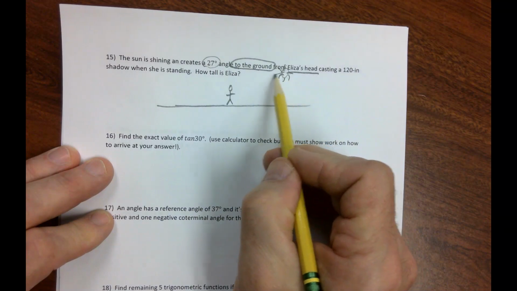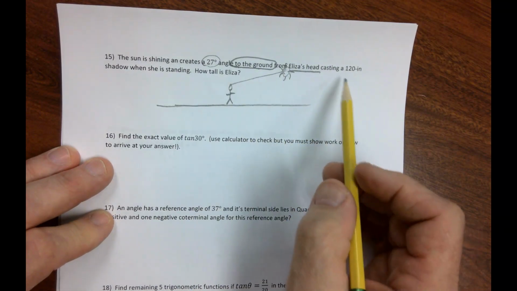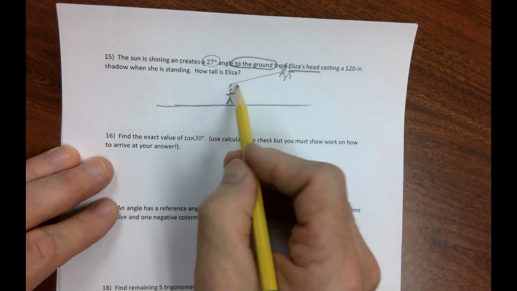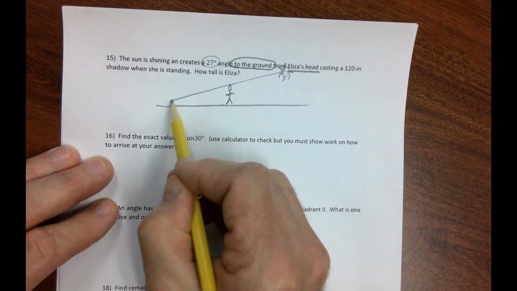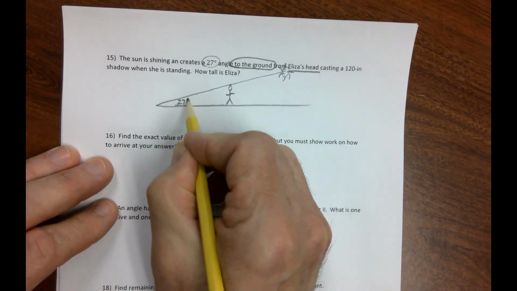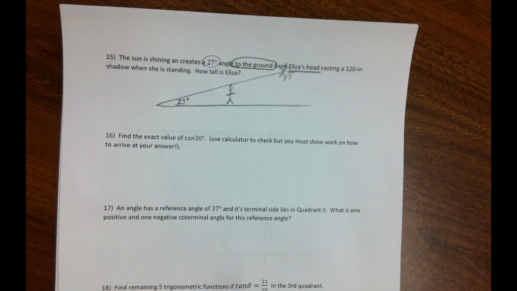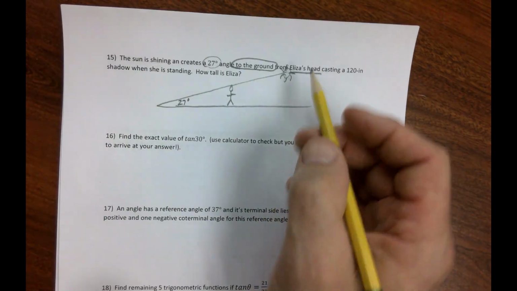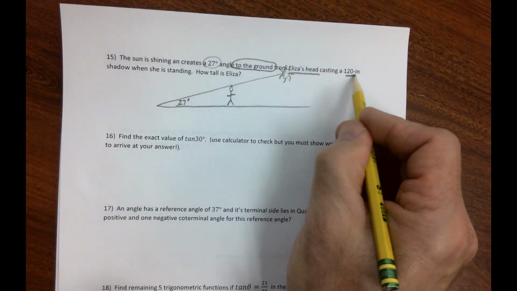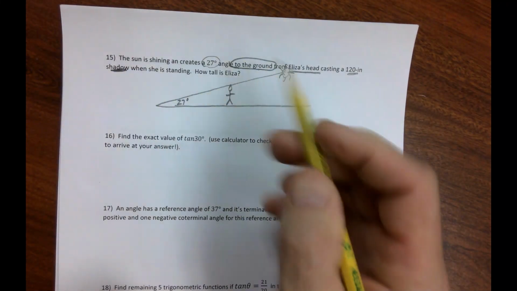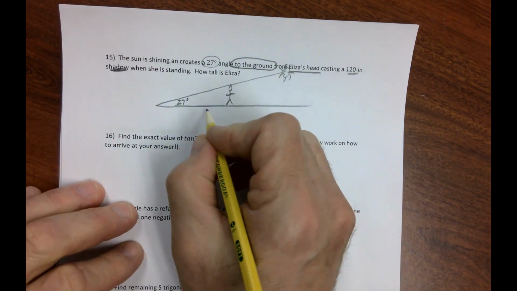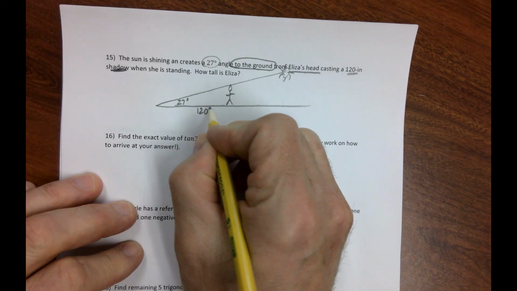And the sun rays going like this, and so it creates a 27-degree angle with the ground. So here's my 27-degree angle, not with her head, but with the ground. And it casts a 120-inch shadow. Now where's the shadow? Along the ground. So that means this is 120 inches.